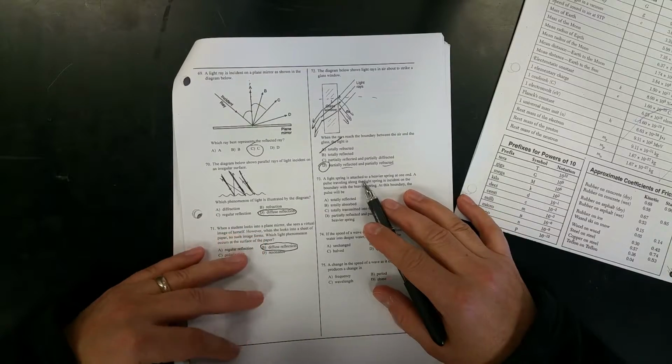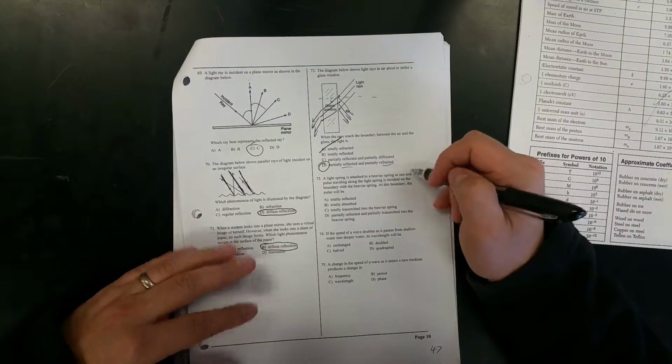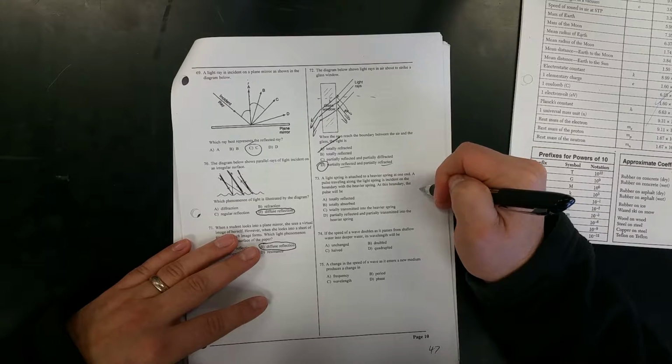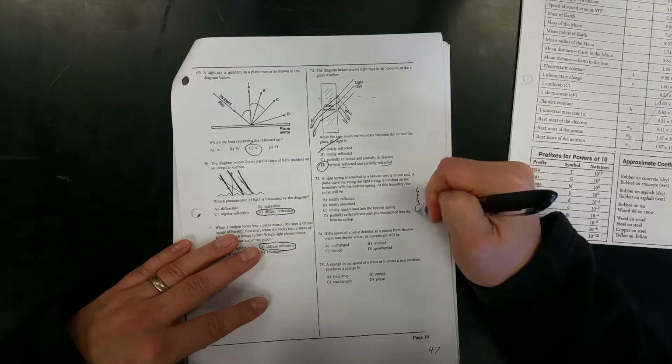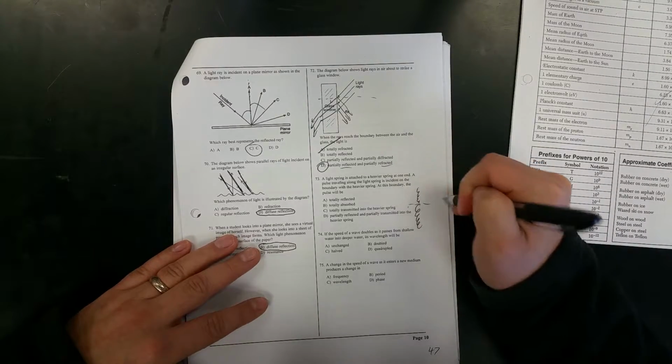A light spring is attached to a heavier spring. A pulse traveling along the spring is incident on the boundary. So you got two springs. It's interesting here.